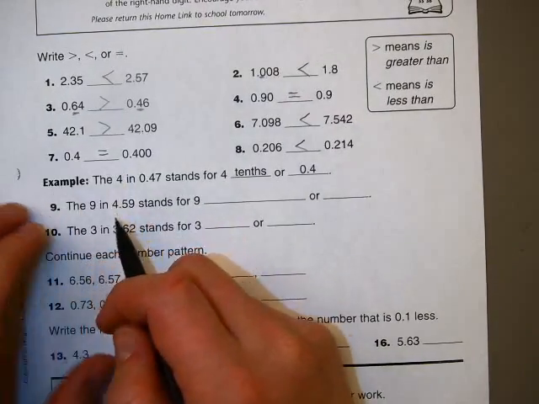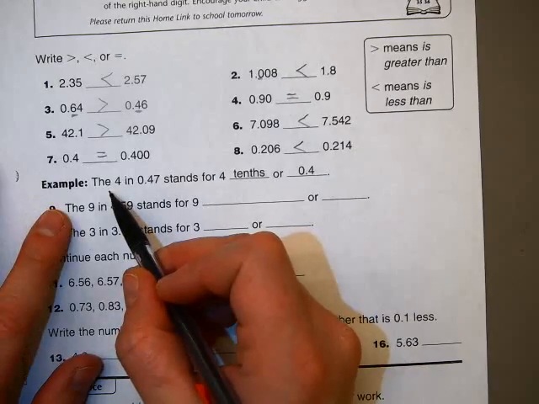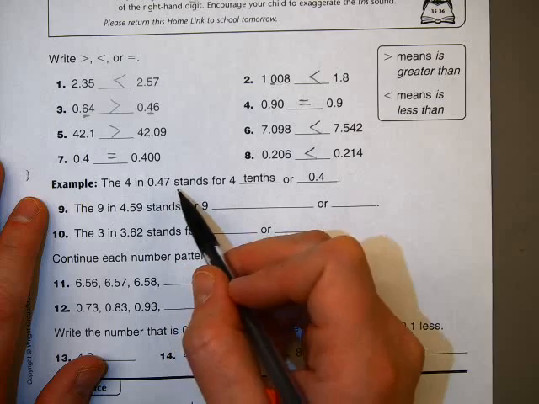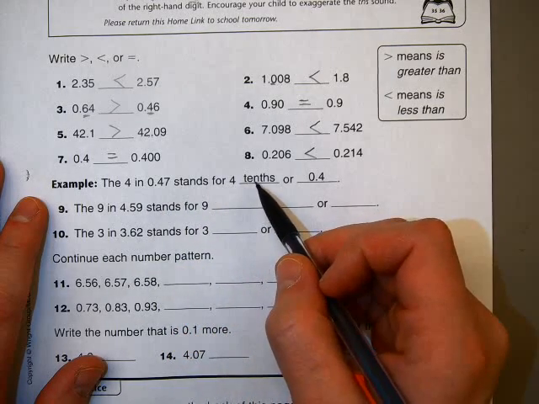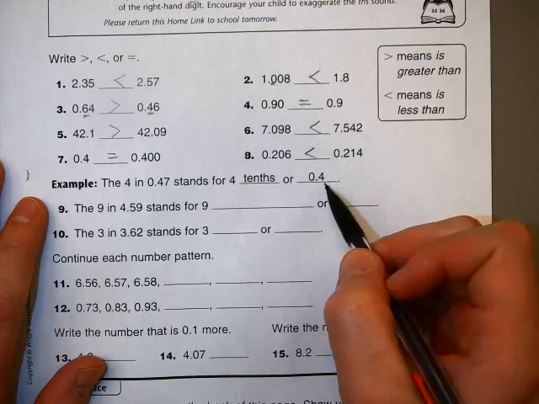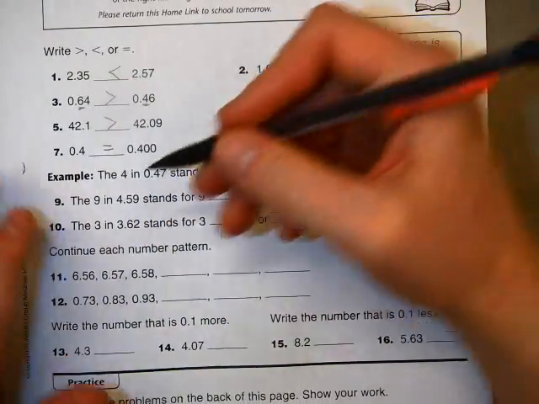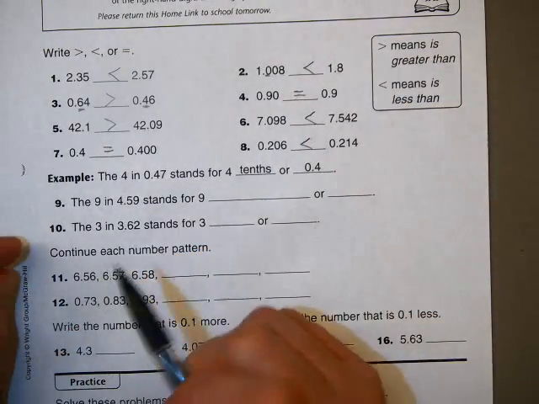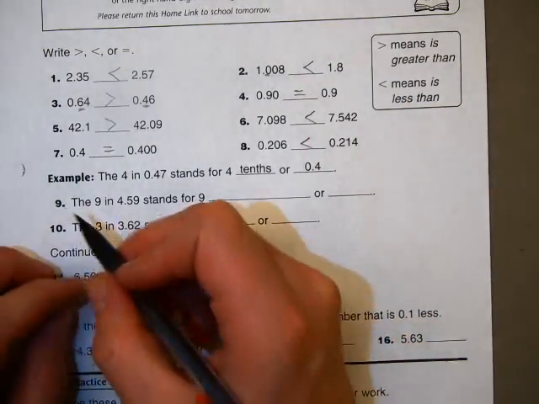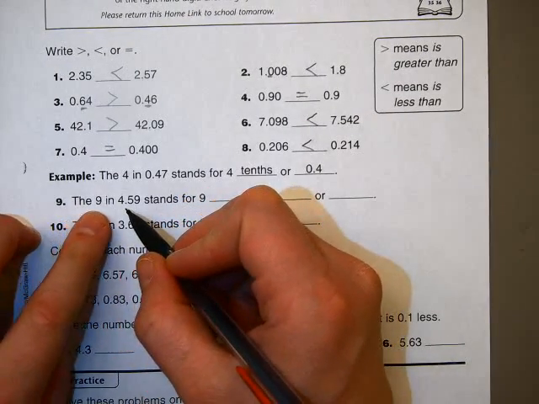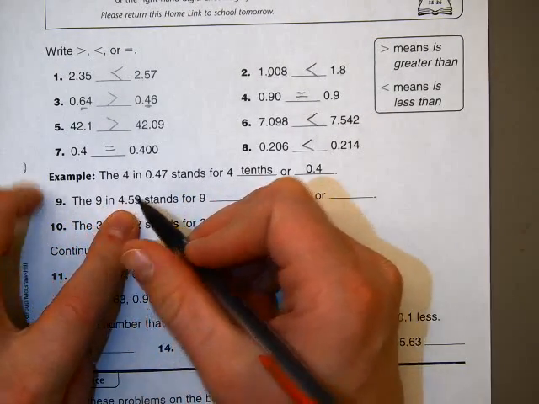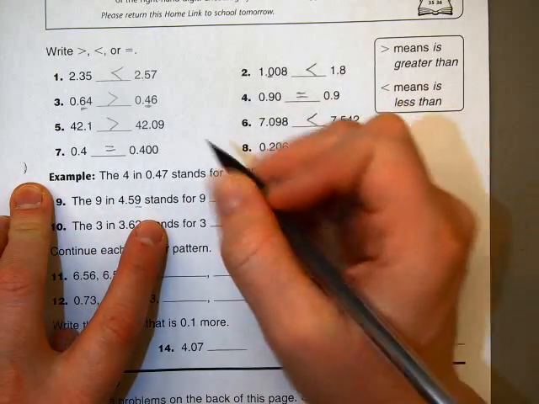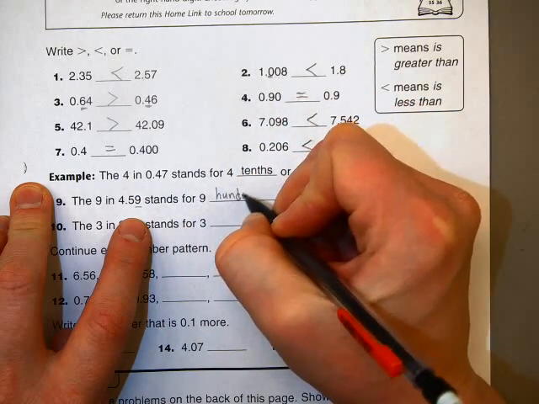Now, this one, I have to tell what it stands for. So for example, the 4 in 0 and 47 hundredths stands for 4 tenths, or 0.4. So I just have to say what the number stands for, what place value it stands for, and then say how much that number by itself is equal to. So, number 9. The 9 in 4 and 59 hundredths stands for 9 hundredths, because it's in the second place after the decimal point to the right. Hundredths.